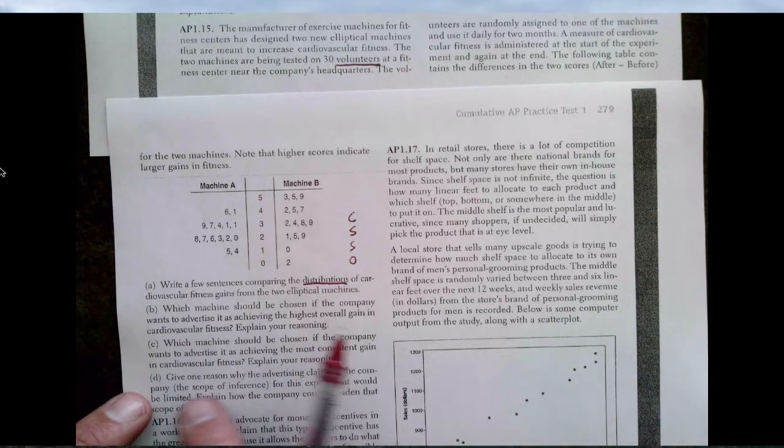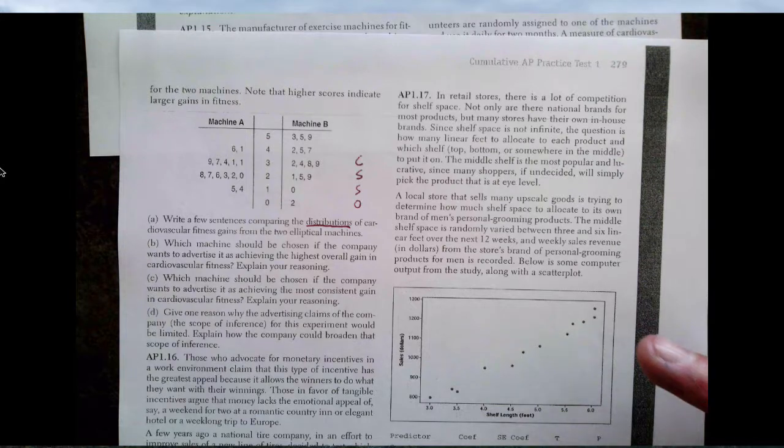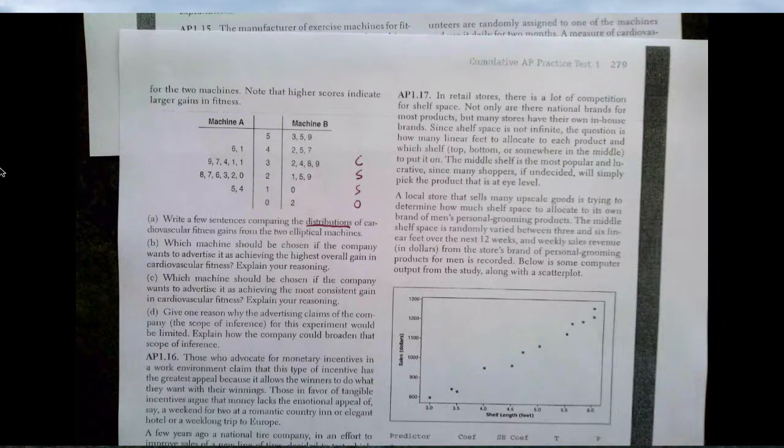Part D. Give one reason why the advertising claims of the company, the scope of inference for this experiment, would be limited. Explain how the company could broaden that scope of inference. Okay, so they cannot really generalize to the population because they have volunteers. Using volunteers makes it so that you cannot generalize to the larger group. So if they want to increase their scope of inference, they need random selection from the population, not volunteers. That's how they would increase their scope.